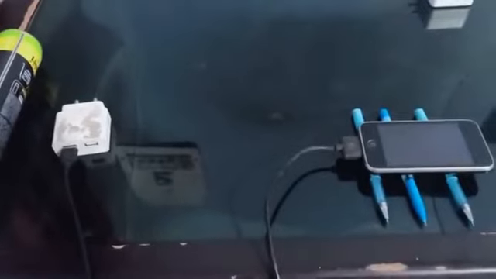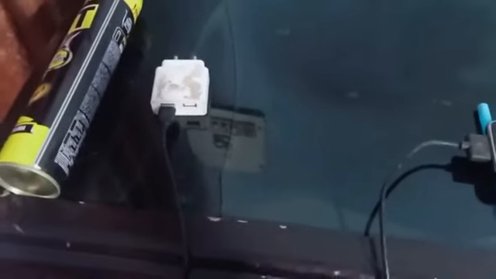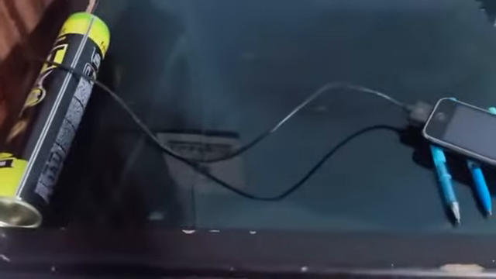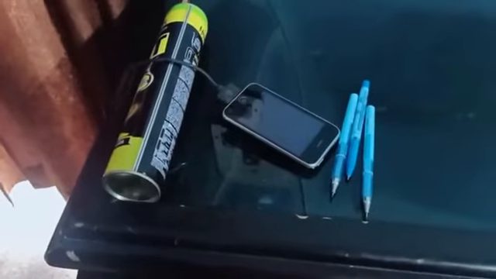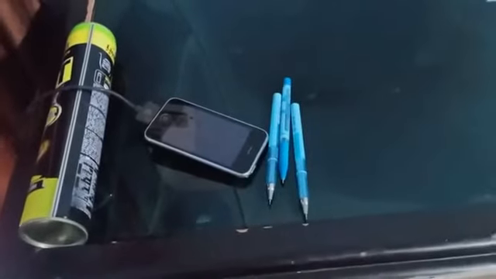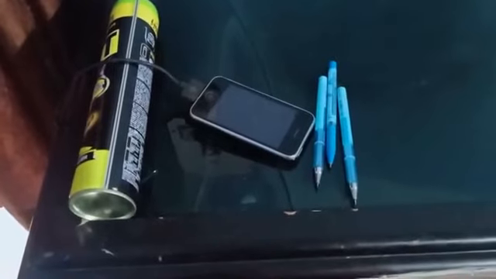Now we place the same phone on round pens and we take a charger which is less heavy than the previous one. Now we hang the same charger on the table and observe. We observe now the mobile phone moves easily from one end of the table to the other. It shows that rolling friction is less than sliding friction.